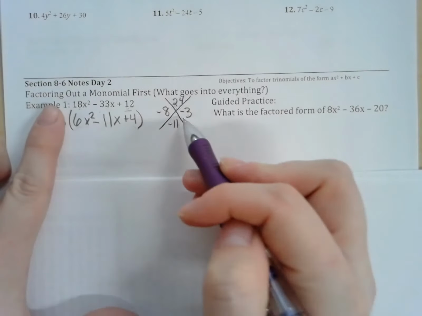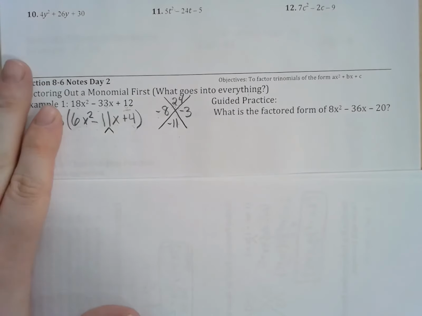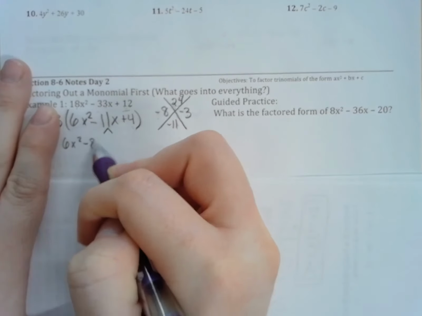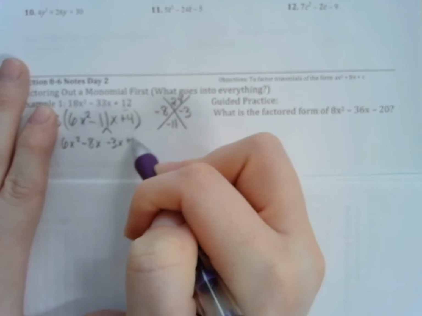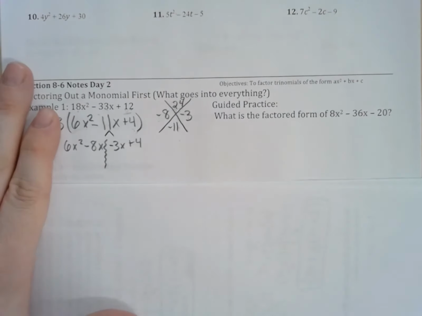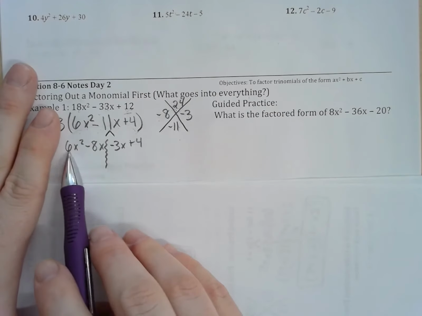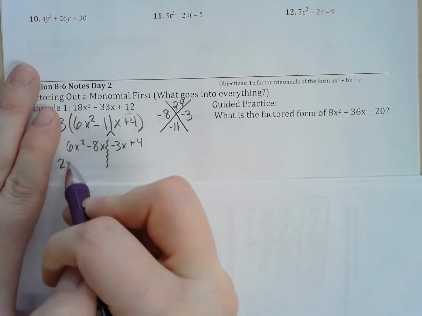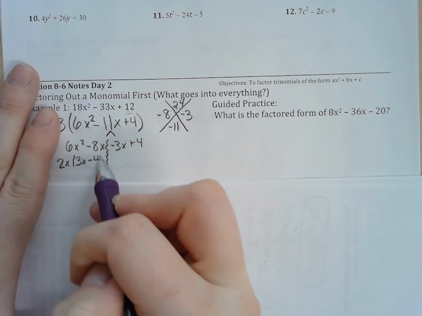They multiply negative times negative to get positive 24, but they add to get negative 11. So I'm going to use those two factors to split the negative 11x in the middle. So I'll still have 6x squared, but now I'm going to have minus 8x on one side and minus 3x on the other, and I'll still have plus 4 at the end. Now I split this equation in half, and I'm going to try and take out what I can. So what goes into 6x to the second minus 8x? The largest number possible is going to be a 2x. That's going to leave me with 3x minus 4.